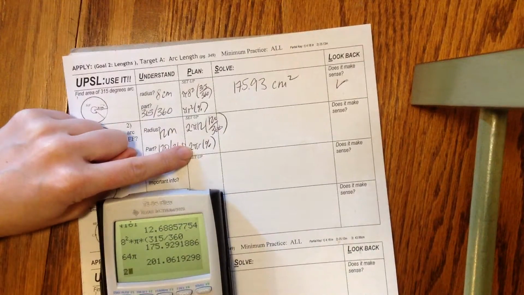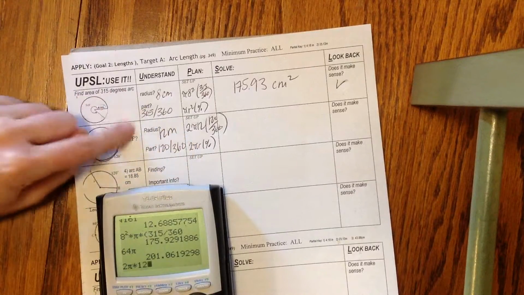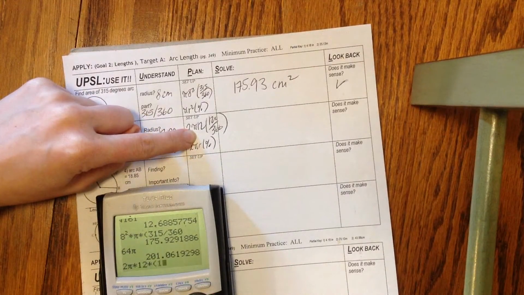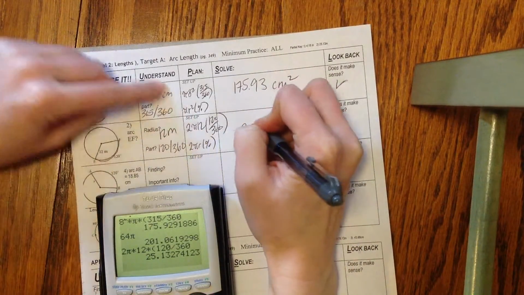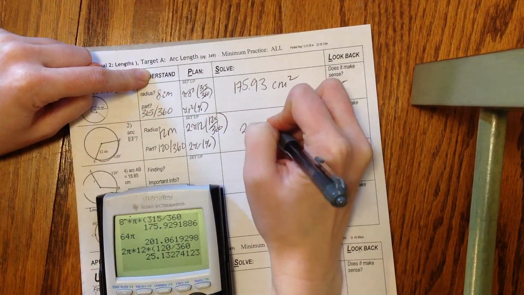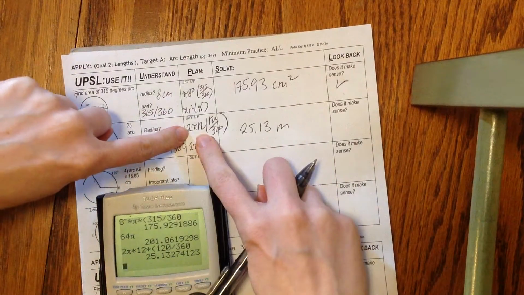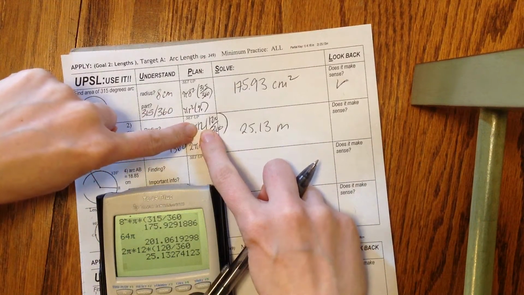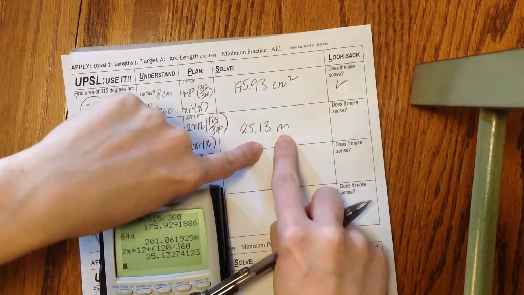Alright, let's multiply it out. 2 pi times 12 times our ratio 120 divided by 360 gives us 25.13 meters, and it's not squared because we only used 1 meters. This was the only meters that we had. Here we had 2 sets of centimeters, that's why we got centimeters squared. Here we just have 1 meter.